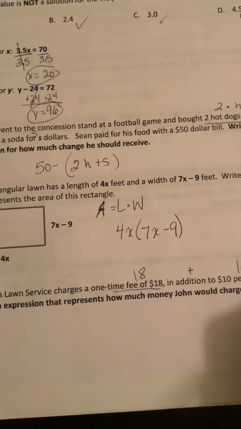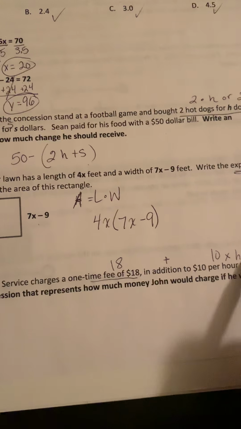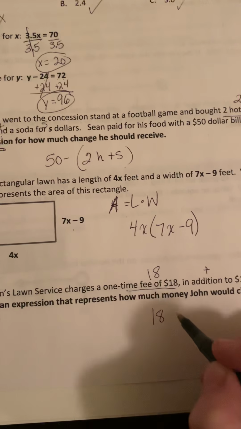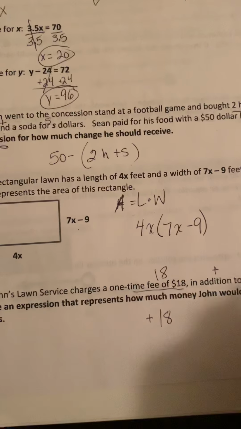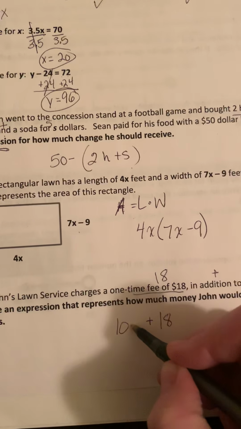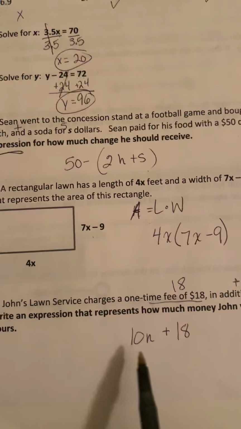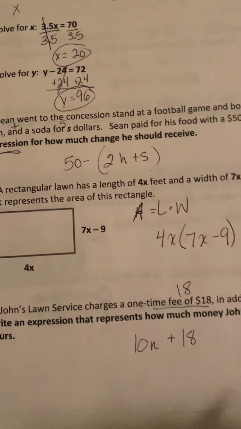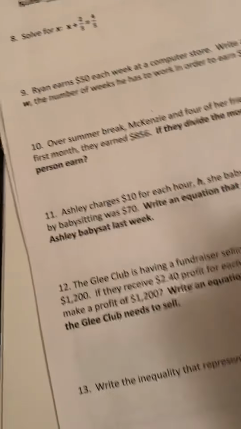When we have a given variable, that's n, which stands for the hours, now I have to take my $18, and to that I am adding 10 times n, because it's 10 times the number of hours worked plus my $18. All right, on to page number 2.